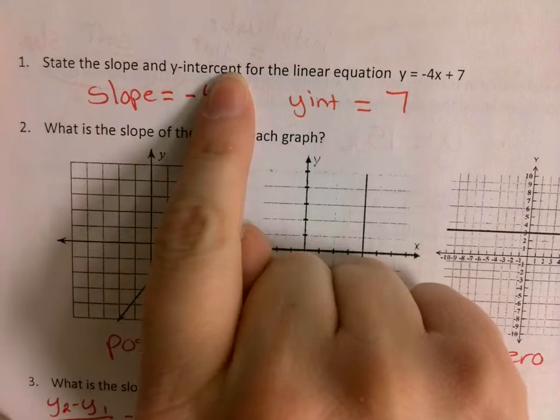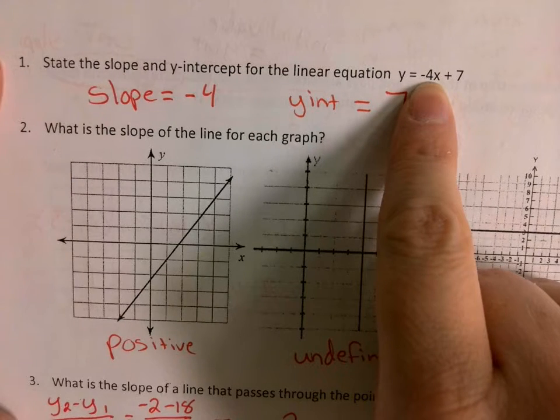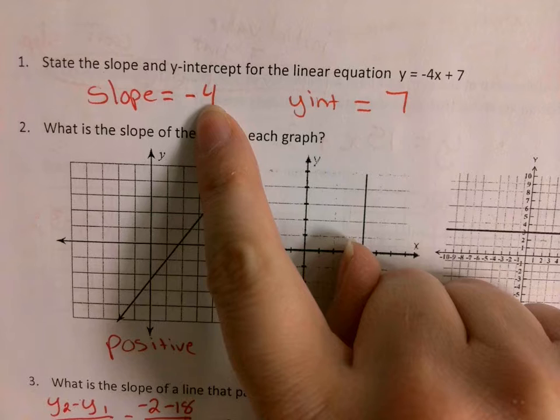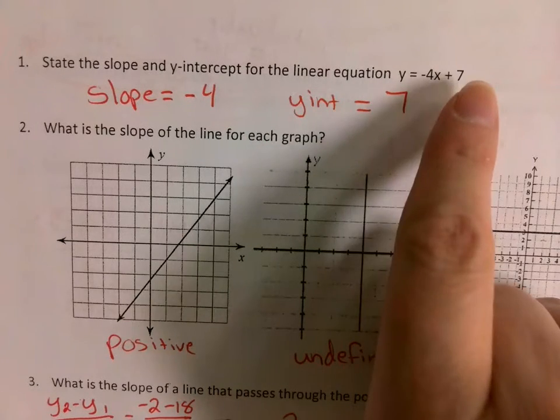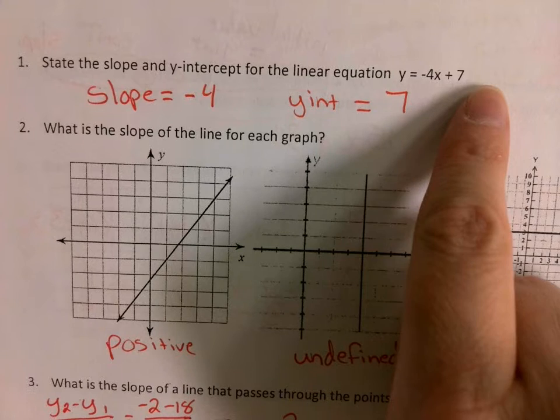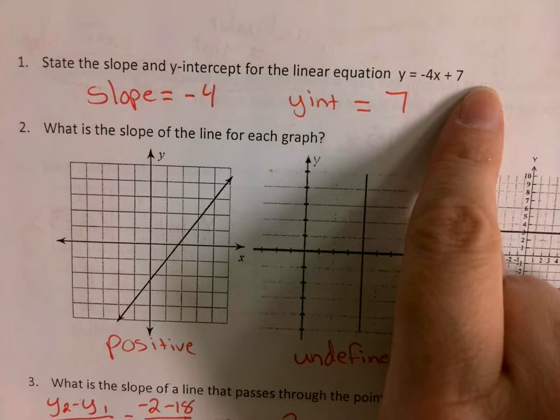Remember, slope is going to be the one that is connected as a coefficient, so -4. Y-intercept is the value that is your constant, whether it's added or subtracted. If it's added, it's positive. If it's subtracted, it's negative. So we get a +7 for the y-intercept.